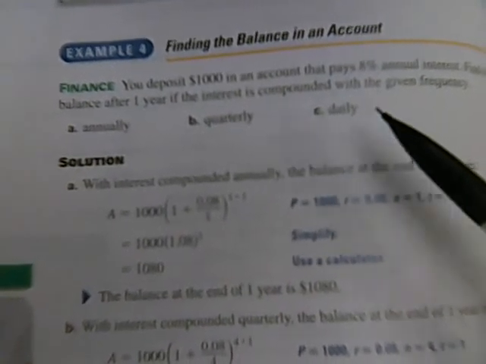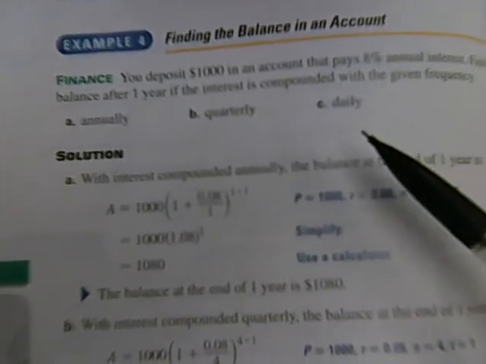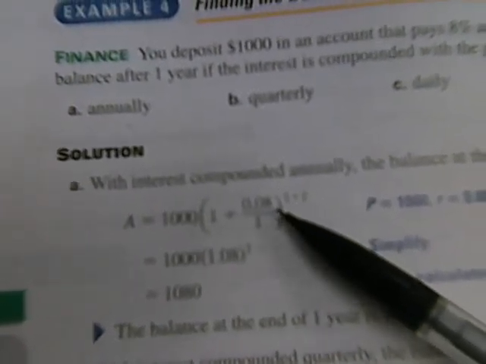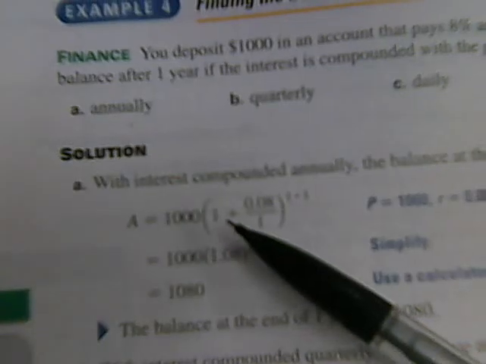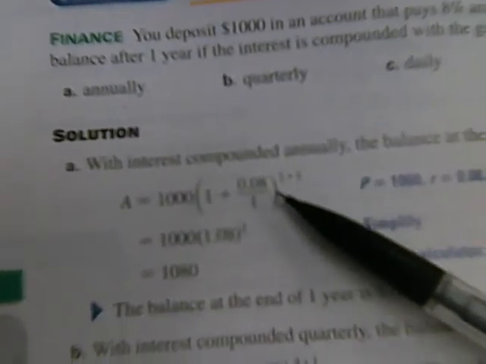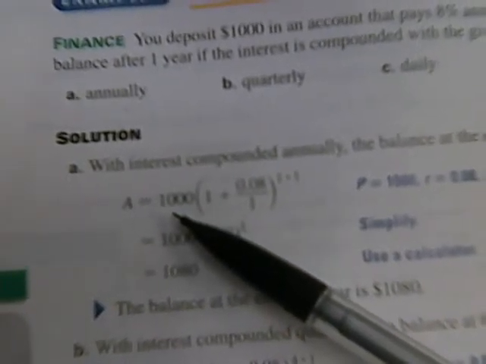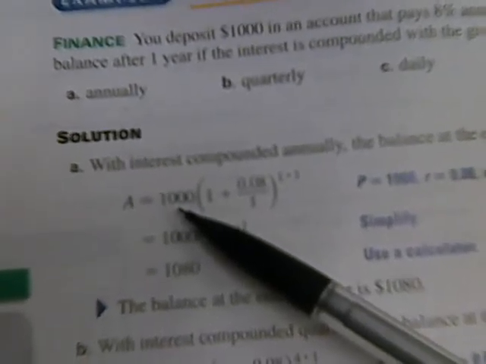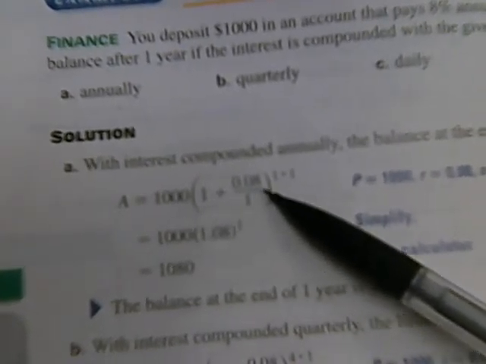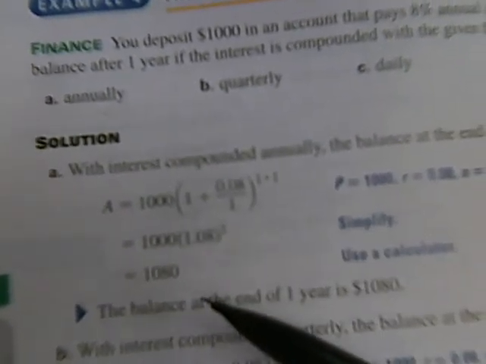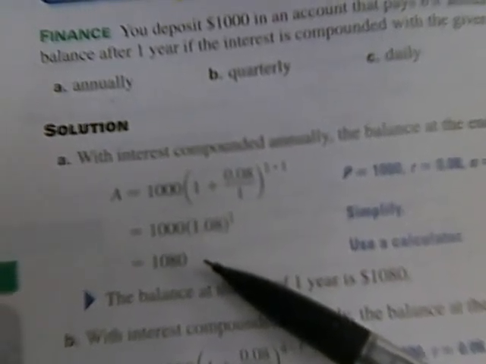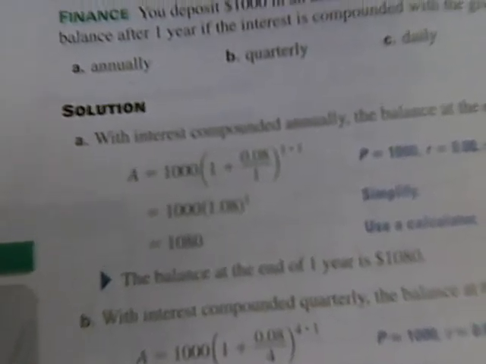And I told you guys, use your calculator as much as possible, meaning take 0.08 divided by 1, add 1, raise it to the first power, multiply by 1,000. Use order of operations to do that. Or if you're comfortable, just type it right in just like this. But don't round until the very end. Okay, good luck.